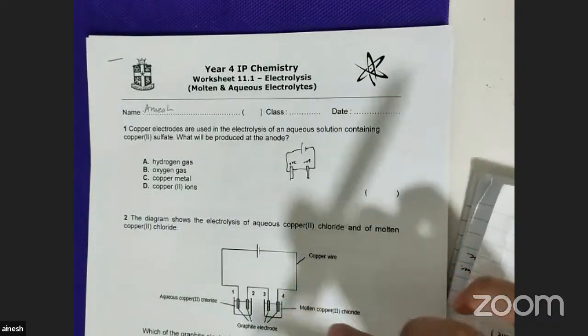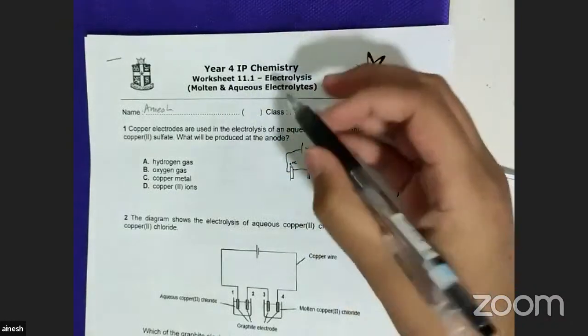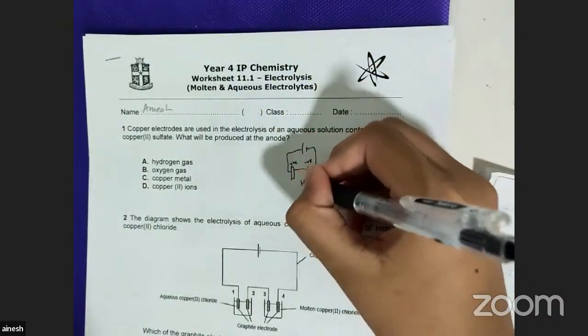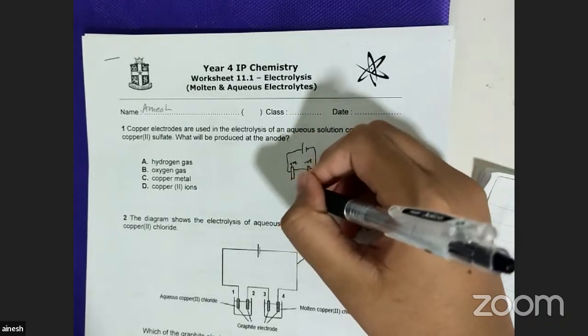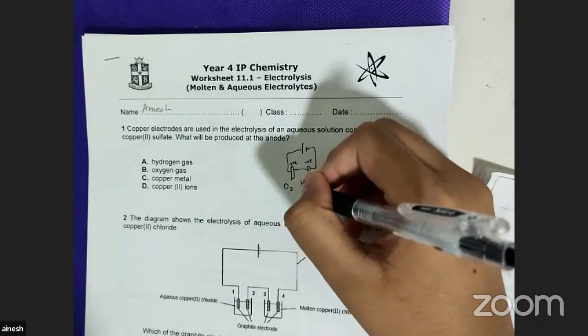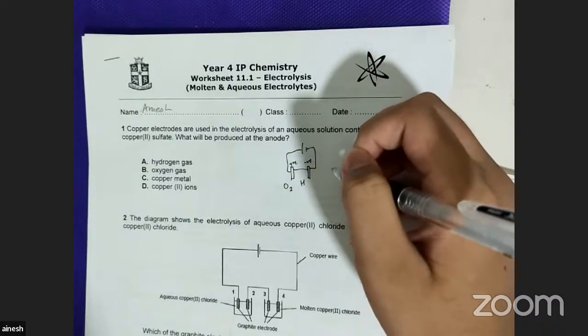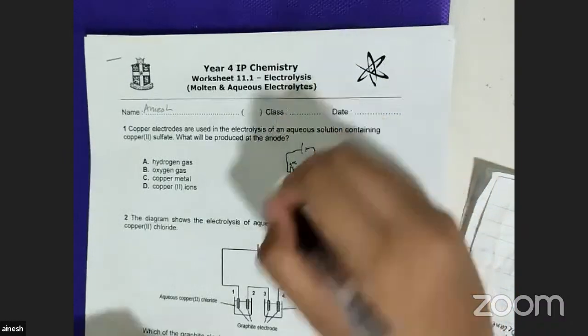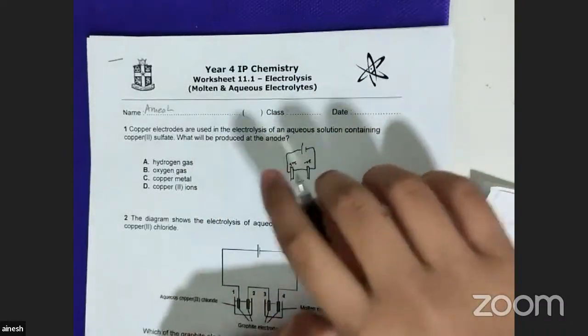Come on, anode, cathode. Where are the candidates? What are you writing here? List down the candidates.